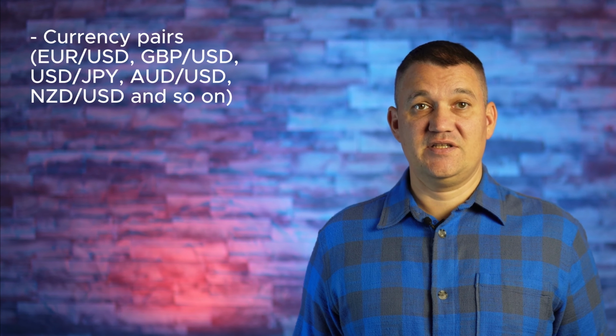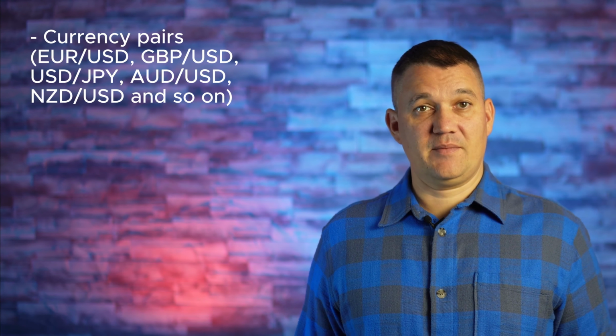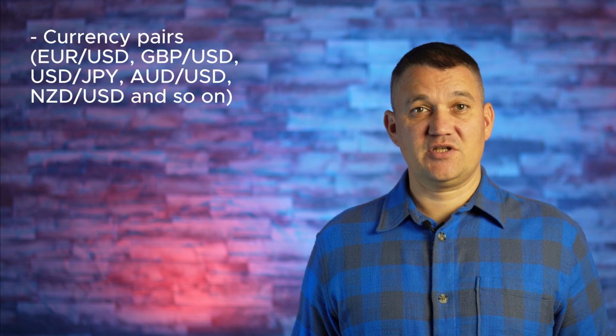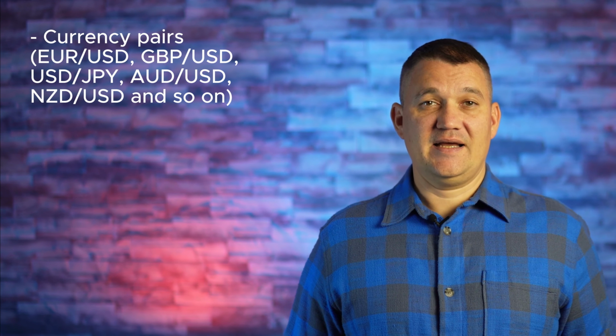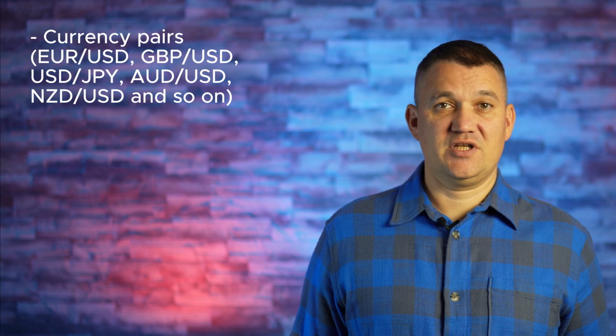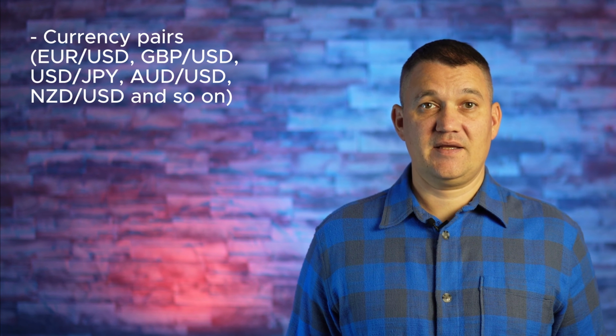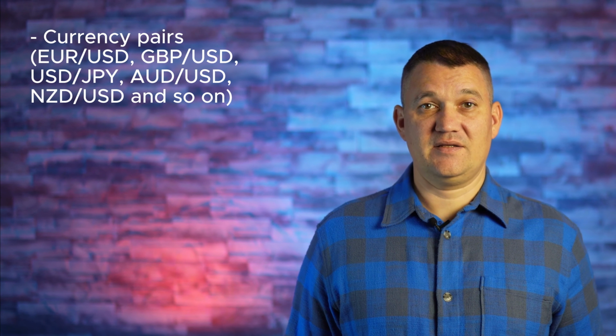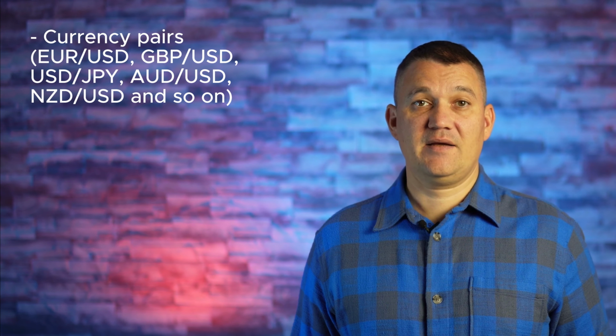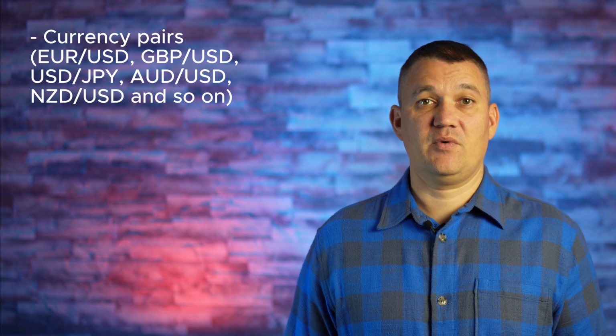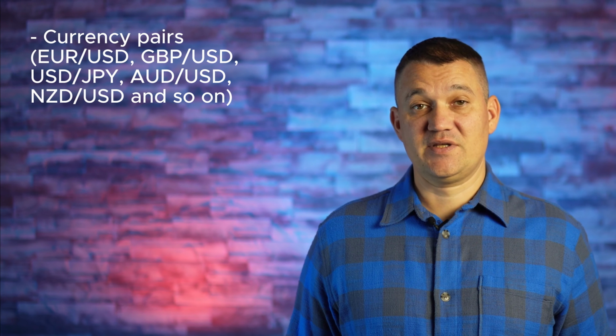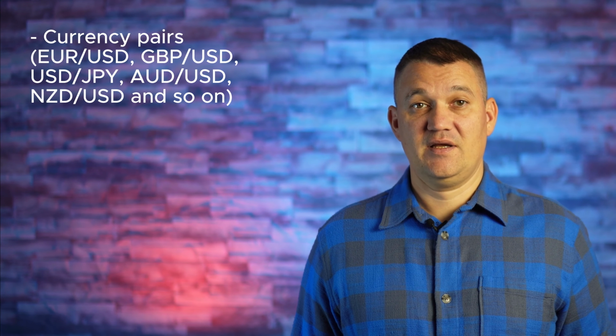The classic choice is currency pairs. These are, for example, the euro against the US dollar, the British pound against the dollar, the Japanese yen against the dollar, the Australian dollar, and the New Zealand dollar against the US dollar. In other words, such currency pairs have a long price history and predictable price behavior, which can be analyzed using technical indicators and technical analysis.